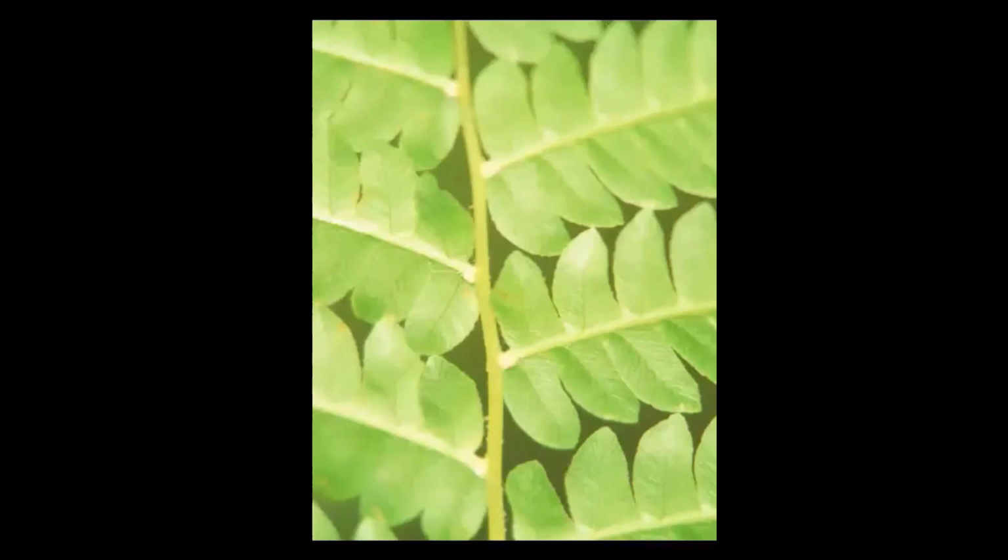Exactly twice cut. And this is a little too bright, but at the base of the pinnae are little tufts of hairs, which do not occur on the fern that looks most like it. Cinnamon ferns have hairy armpits.